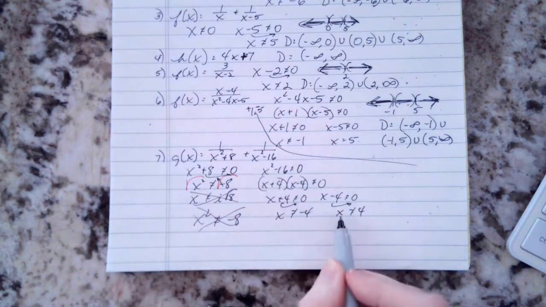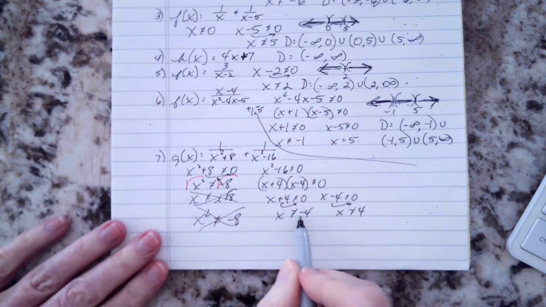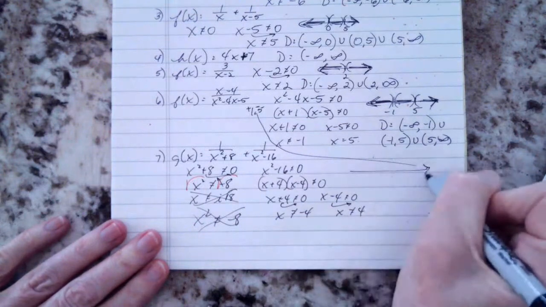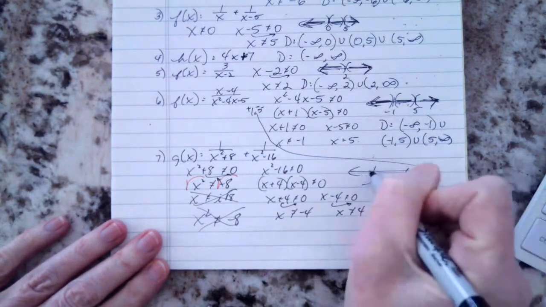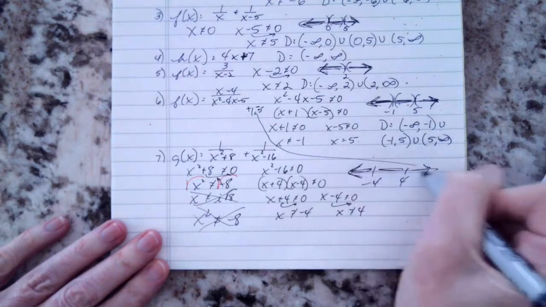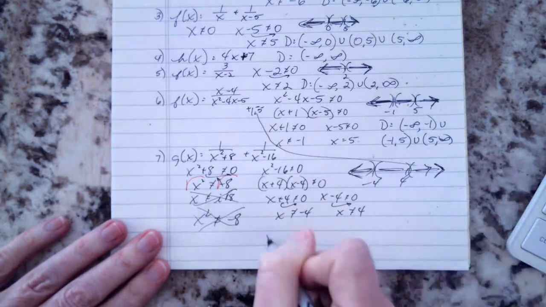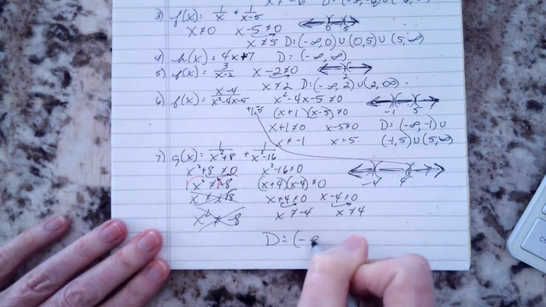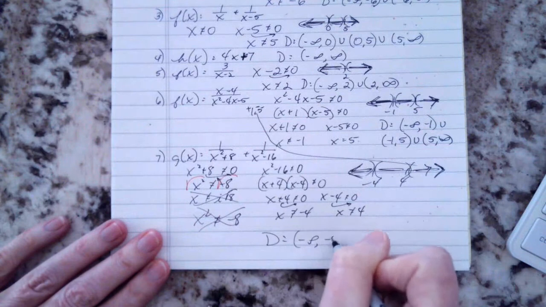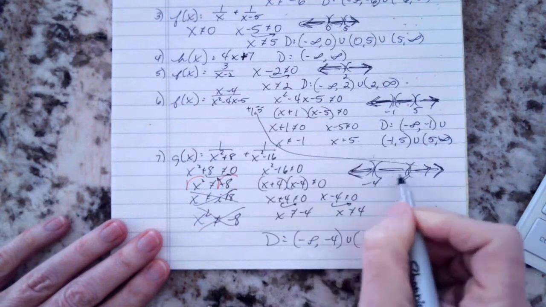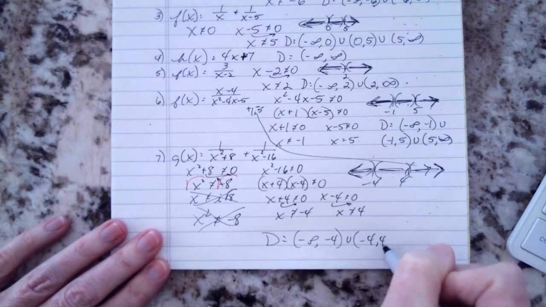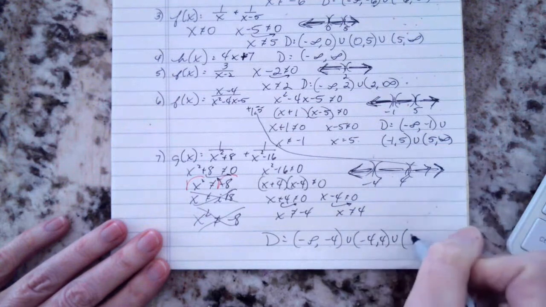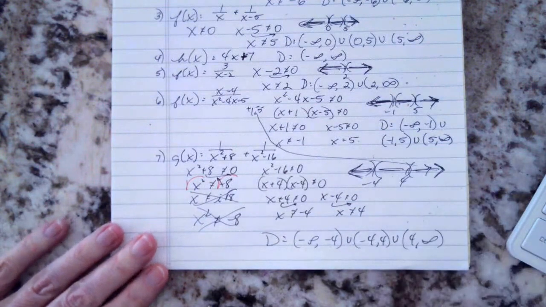This part is, we cannot put in an x that is a -4 or a +4. Again, if you feel like pausing this right now and seeing what you can do on it. So the domain equals -infinity takes you right up to -4's door. Then the span between -4 and 4. And then finally this big span from 4 to infinity. Okay, that's number 7.